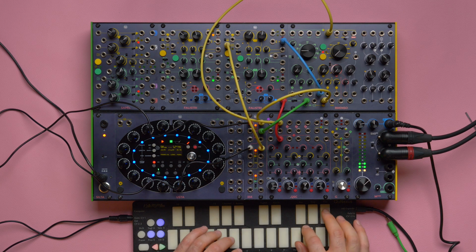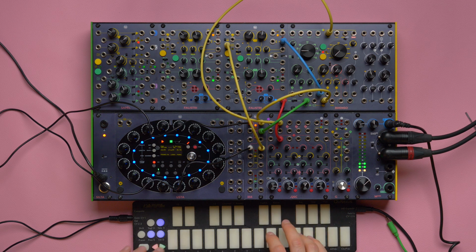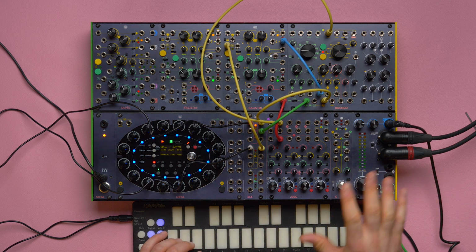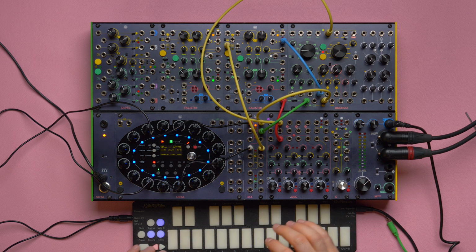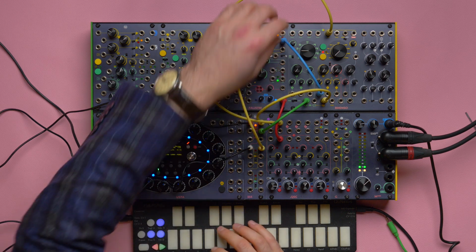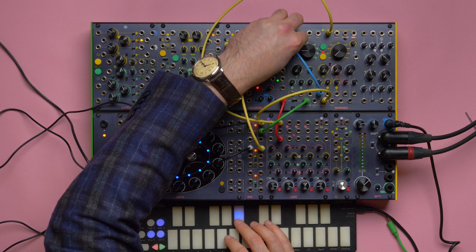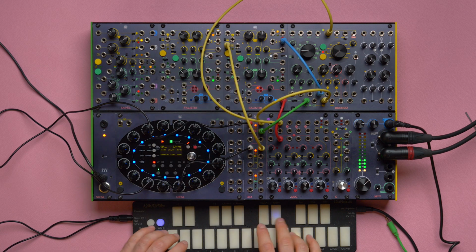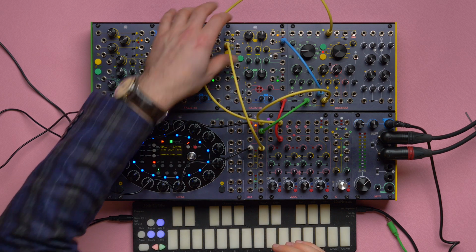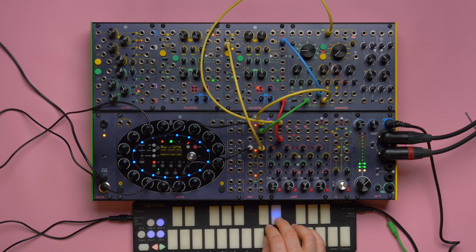If I play at a higher register, it becomes a very soothing lead, perhaps like a clarinet or an oboe. And I can go back to a sustained envelope.